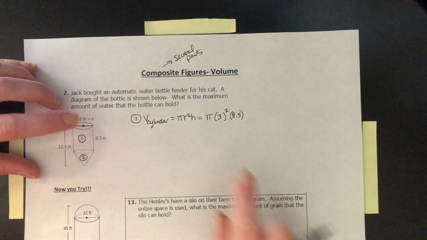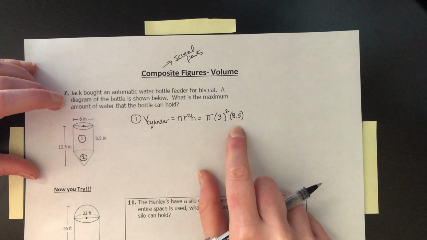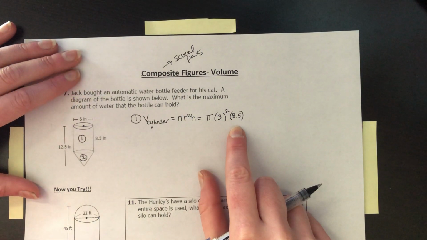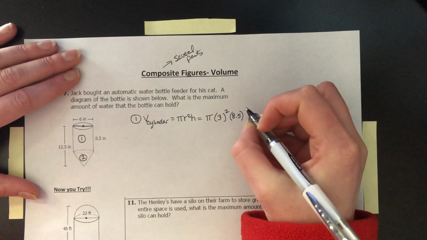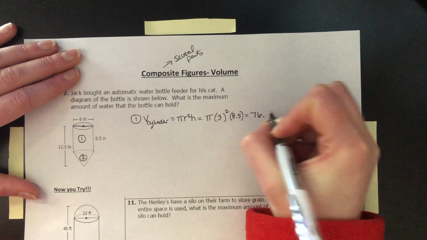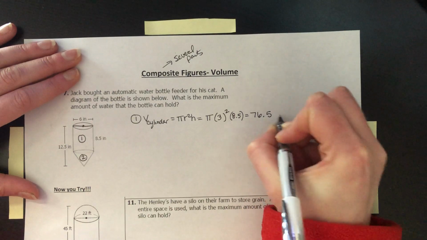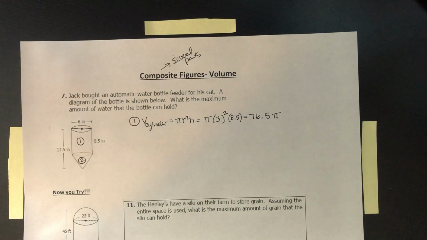Okay? So now I have everything I need to calculate what the volume is. And what you get, I'm just going to do 3 squared times 8.5, and I get 76.5 pi. Now, again, I think I said this in the last video, you can use the pi button or use 3.14.